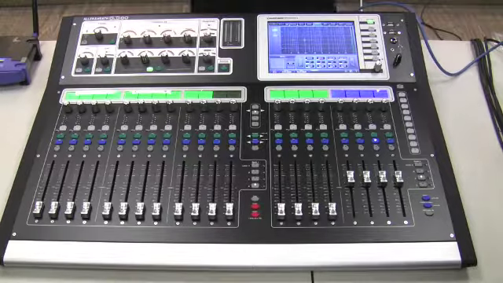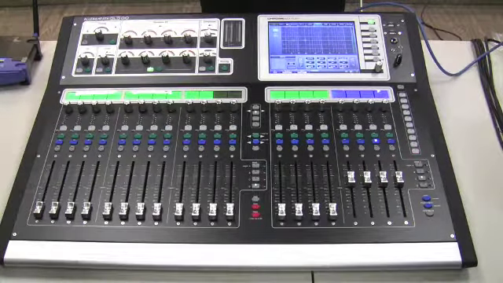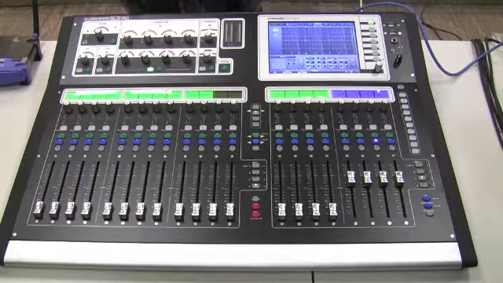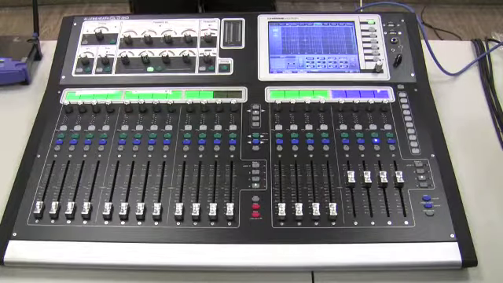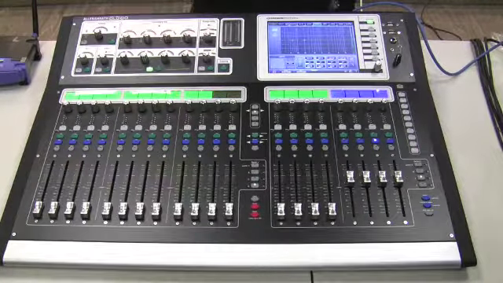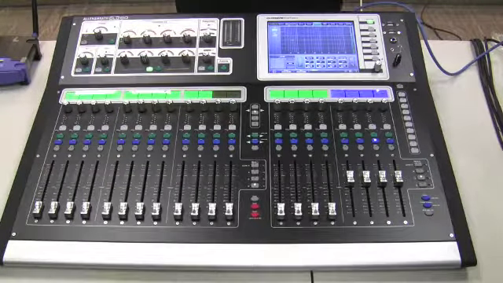What's with that talk button? The talk button is if I want to do a talkback. So from sitting back at the board and going up onto stage. It's being able to talk to the band without the audience hearing.